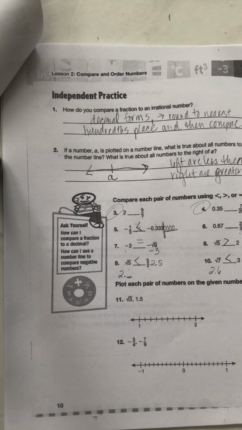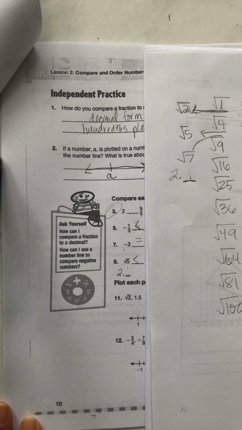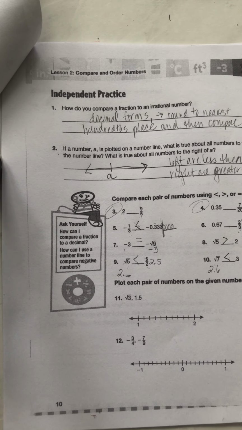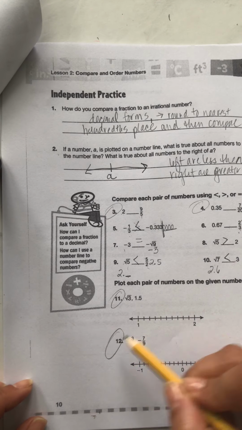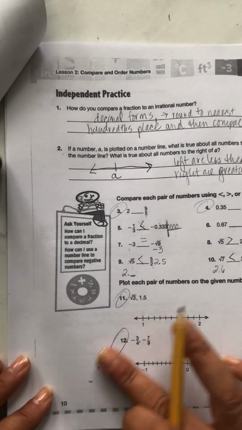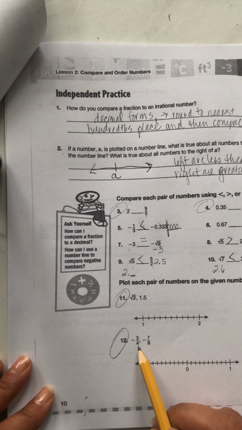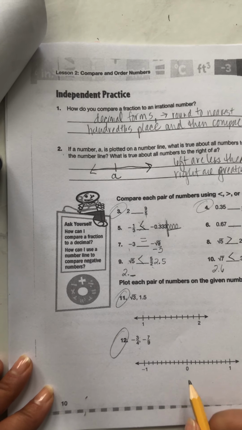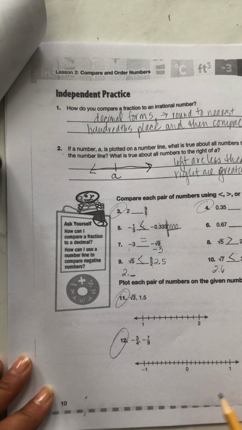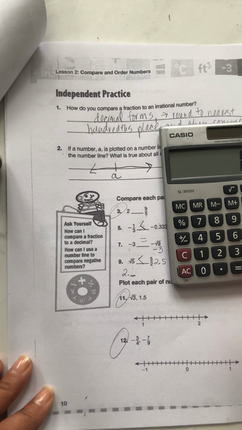All right, so I hope that helps with finding the estimated square roots of numbers and figuring that out. And then you're going to go ahead and compare these on the number line. Now remember, when you're working with negatives, the larger the negative, the farther it is away from 0. So I'm going to go ahead and do 12 for you. Let's put these into decimals.